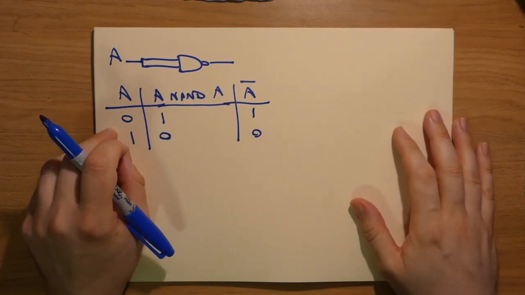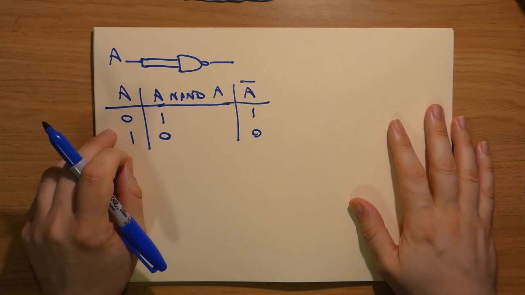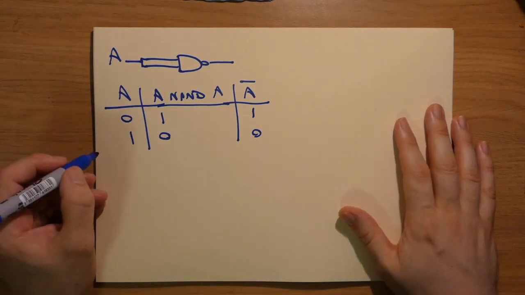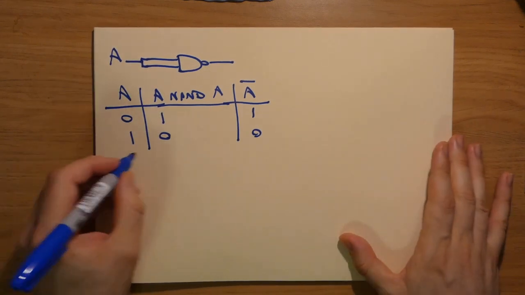Okay, what is another thing that we could do? The OR gate. Let me see, where will I write this? I'm just going to write this underneath here.